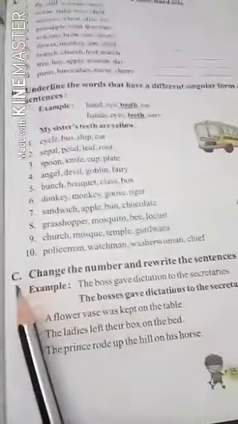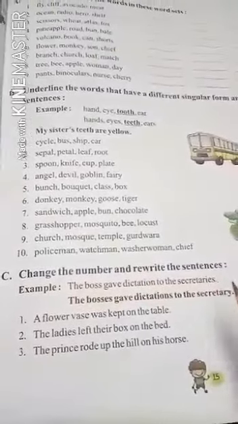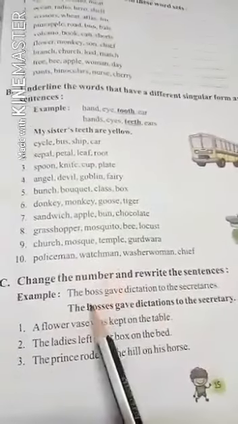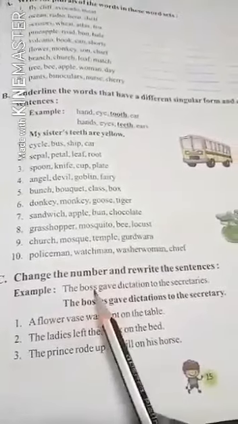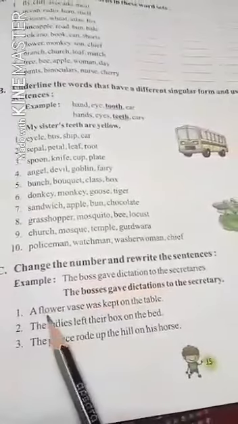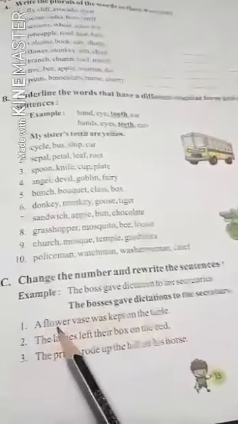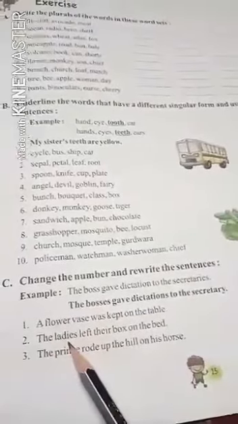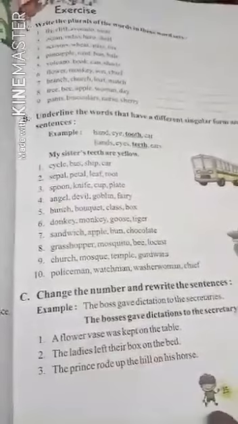Now coming to question number C. Change the number and rewrite the sentences. Here, some sentences are given. You have to change the nouns from singular form to plural form. Here, you have to choose the nouns first, then change their form. If it is singular, then you have to change it to plural. If it is plural, then you have to change it to singular. Then write the sentence again. In this way, you have to do all these questions.